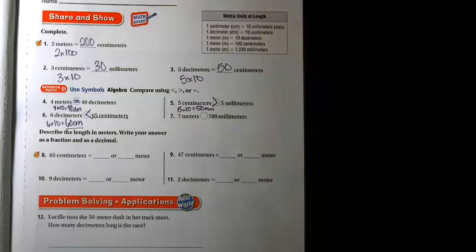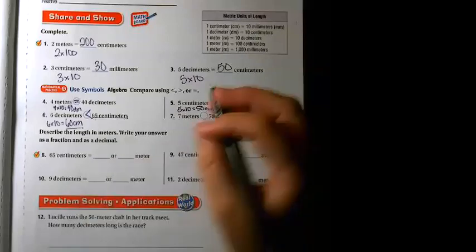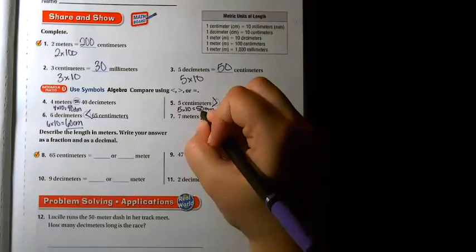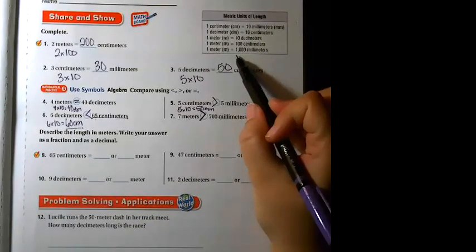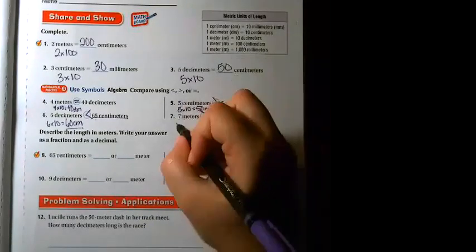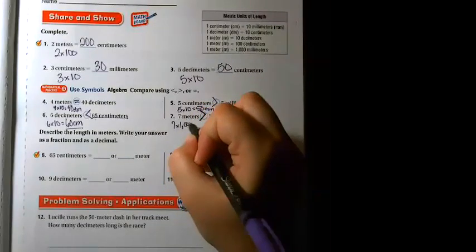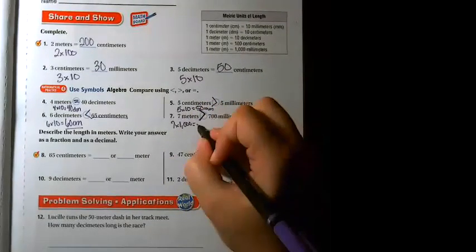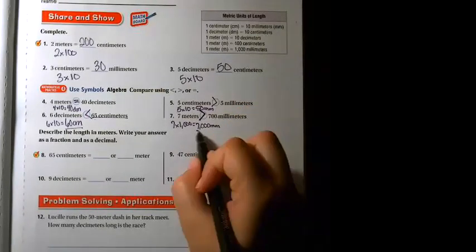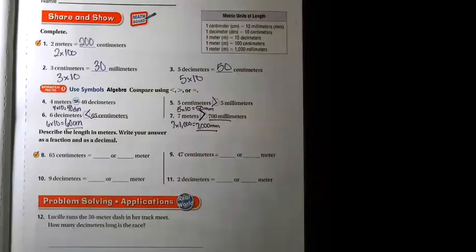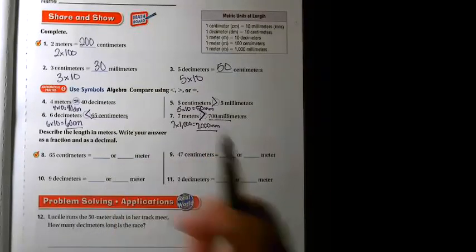All right, your next one says 7 meters is greater than, less than, or equal to 700 millimeters. You should have gotten greater than. Okay, so if we look, it takes 1,000 millimeters to make a meter. So you would do 7 times 1,000, which would be 7, attach my 3 zeros, millimeters. So that's 7,000 or 700, and 7,000 is bigger.